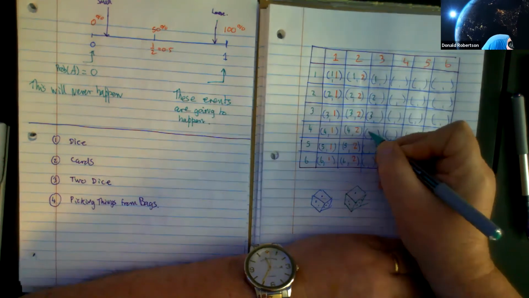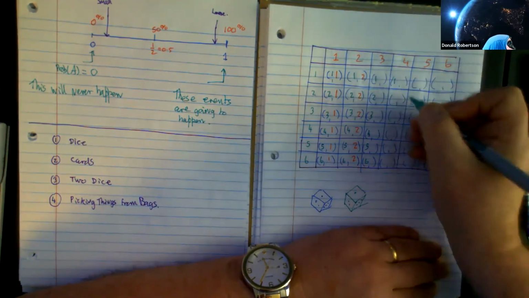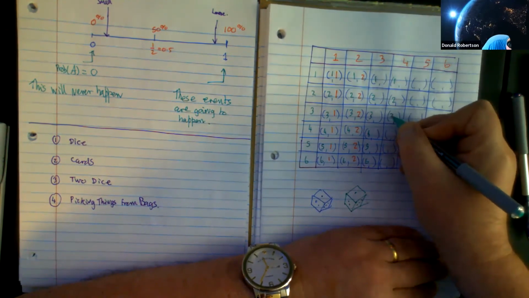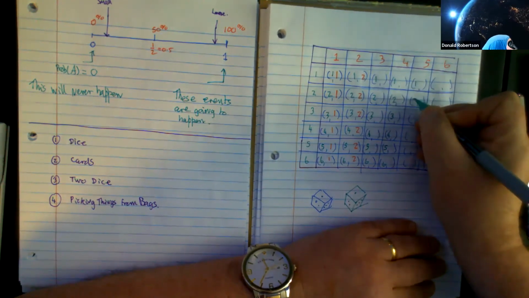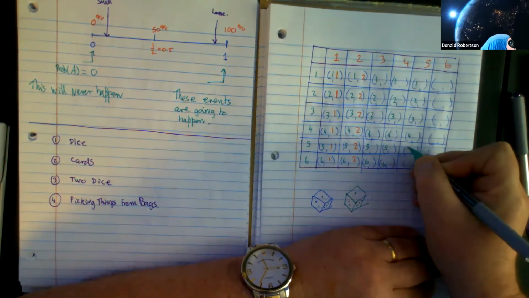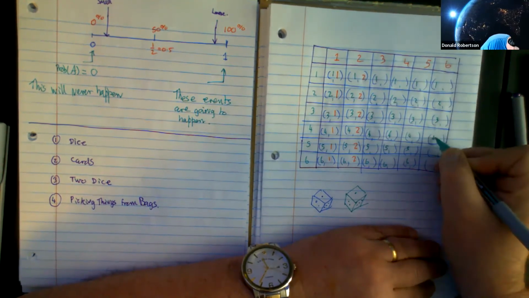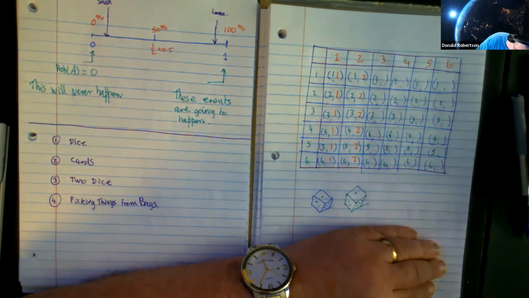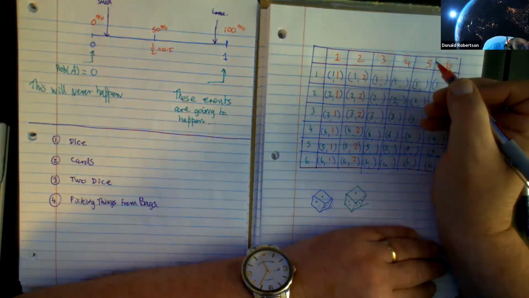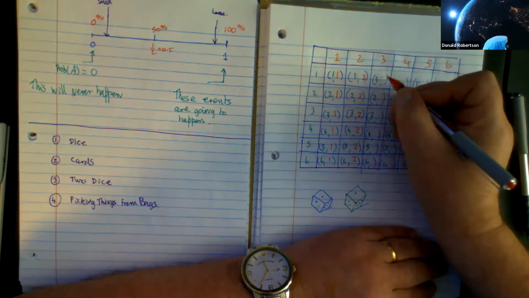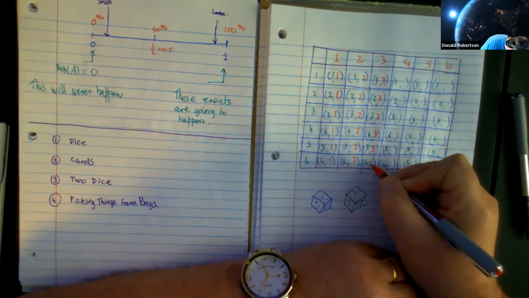So now I'm filling in the rest. I'm going to keep this because I do not want to have to do this again. And I should be able to. So that's a 1 and a 3. And a 4.